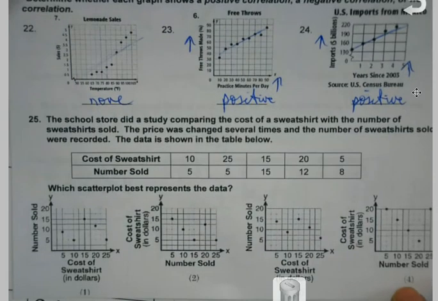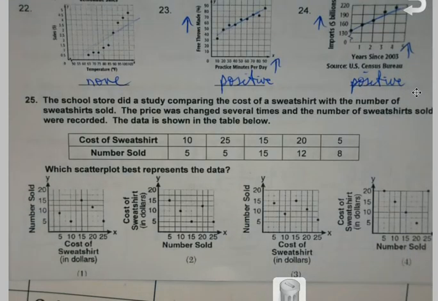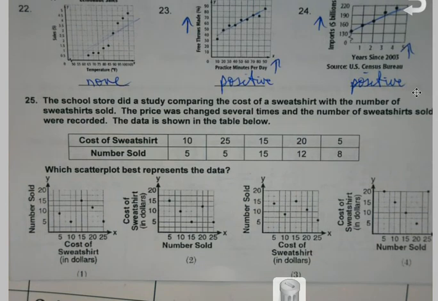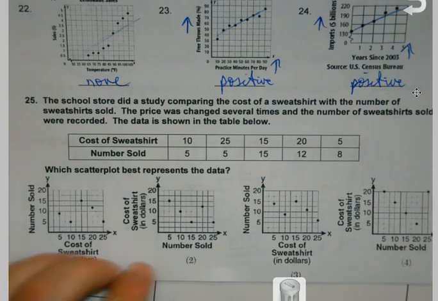And finally, the school store did a study to compare the cost of a sweatshirt with the number that gets sold. The price was changed several times. The number of sweatshirts sold was recorded. The data is shown in the table below. Which scatter plot represents the data? Well, we have to be careful because notice we keep flipping back and forth with these.